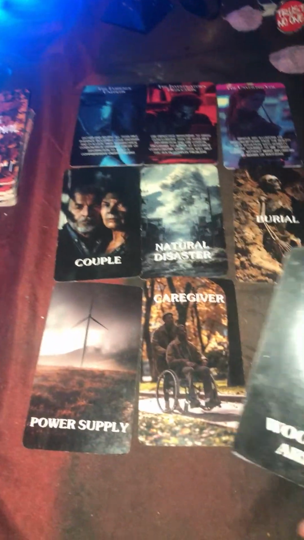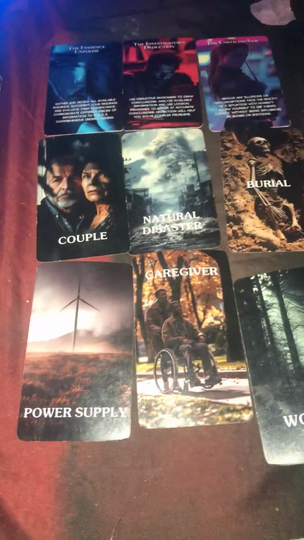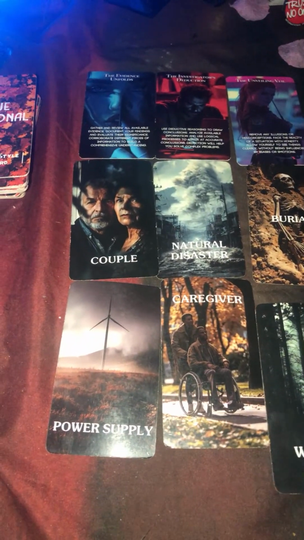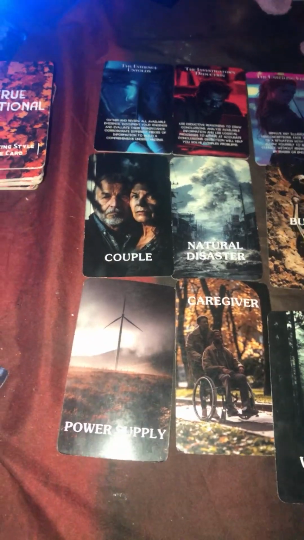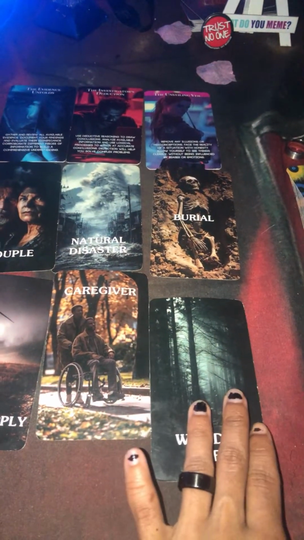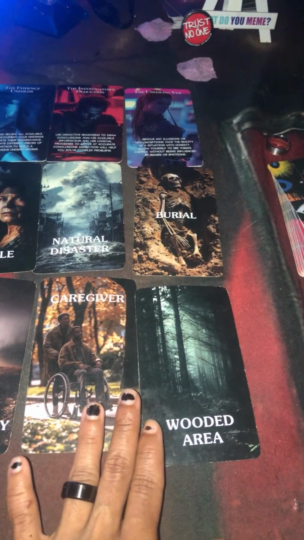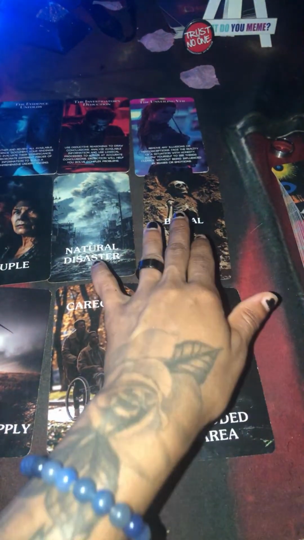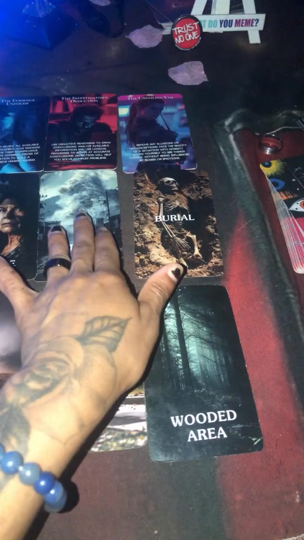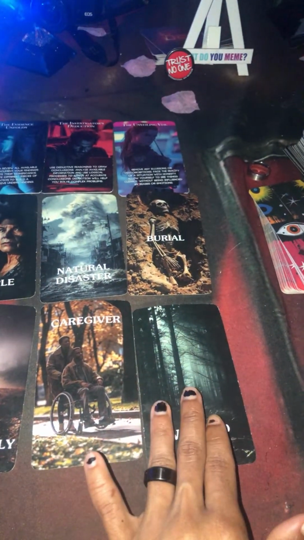Wooded area. So something about a wooded area. So something is buried underneath in a wooded area. This is someone that likes to hide in a wooded area. This could be like a couple that lives in a wooded area, somewhere where they can't be found or seen, so that you won't know that they are hiding something and burying something underneath.